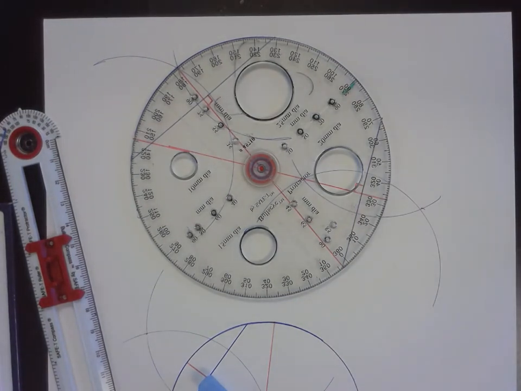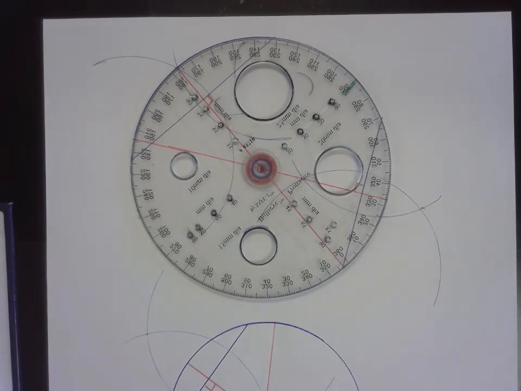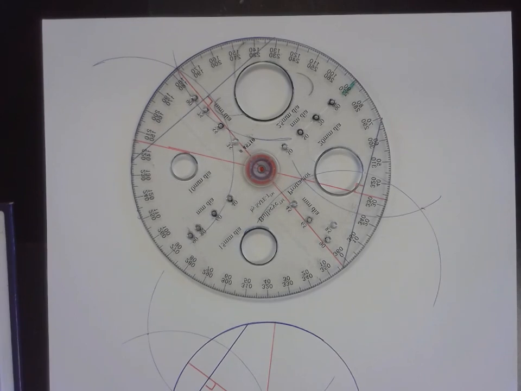It's right on the money, isn't it? Okay? So we located the center of the circle by drawing that. While we're doing construction, no, I'll talk about that when we talk about inscribed angles.